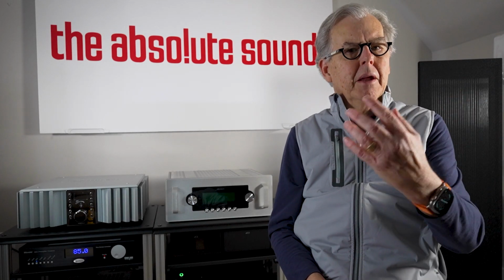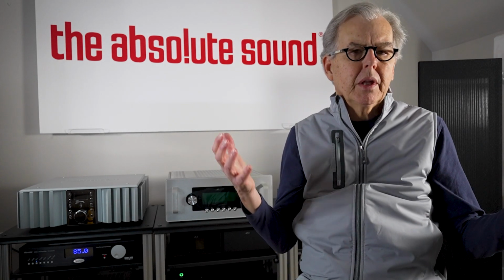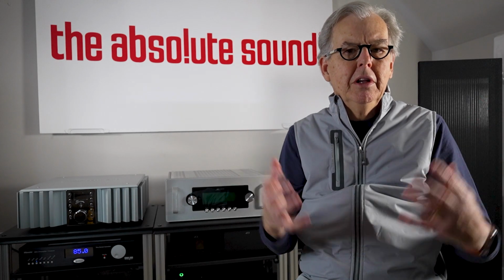It doesn't make it easy. It makes it understandable, and it makes it something that if you want to put the effort in, you can figure it out. And I believe you can make subwoofers work with main speakers reasonably, I can't say easily, but you can certainly make it work well.